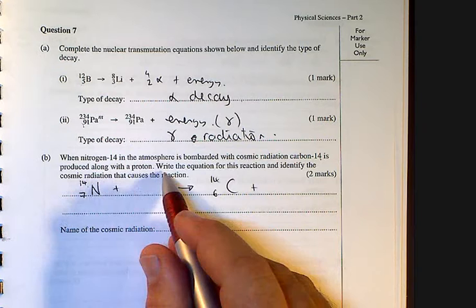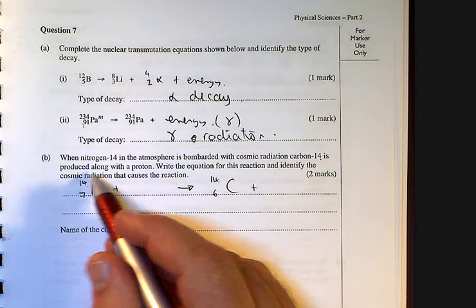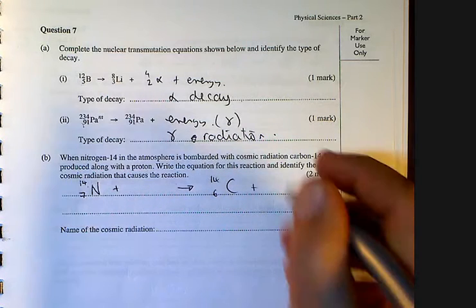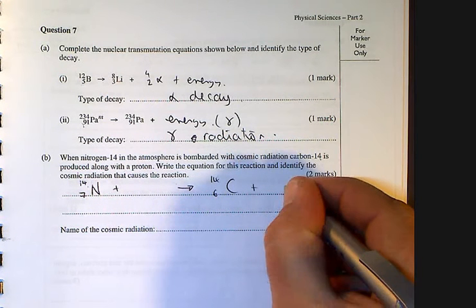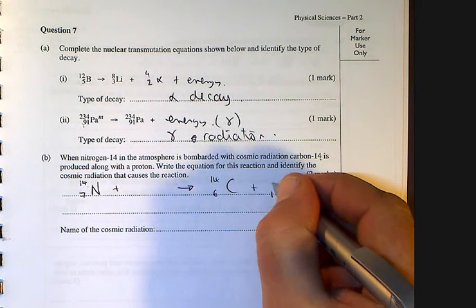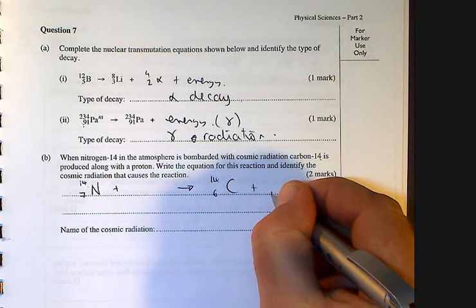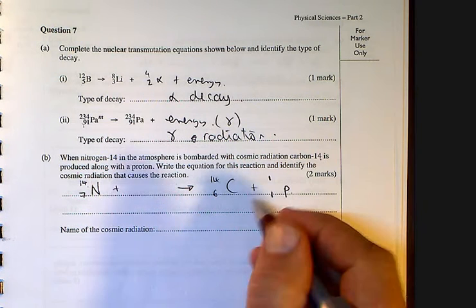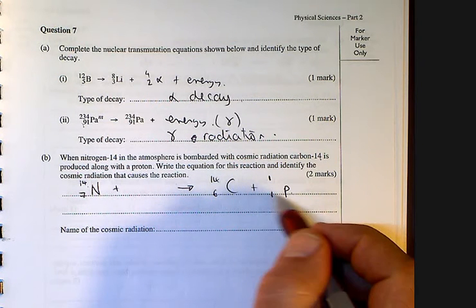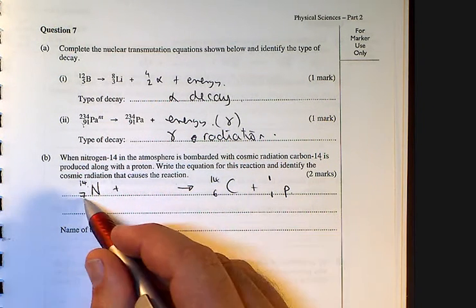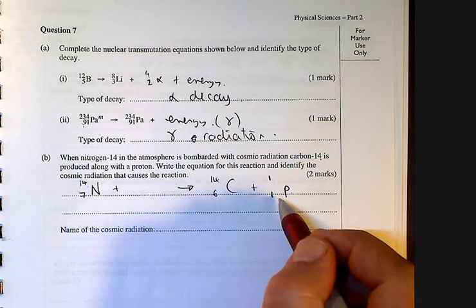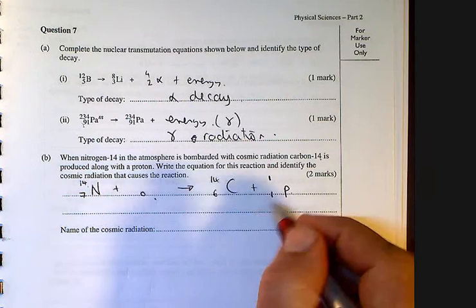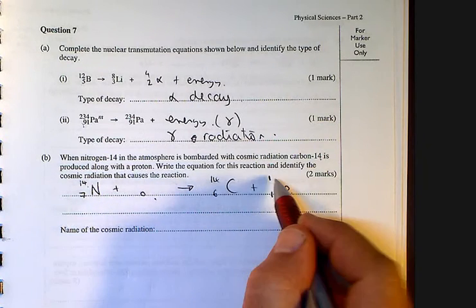Write the equation of this reaction, identify the cosmic ray. So what else is there? Producing a proton, and a proton is going to have a mass of 1. It's going to have 1 proton there, and the mass is going to be 1. So that's what's going to happen there. So what we need to do is work out what's going to make these up. We have to make these balanced. 7 and 7, so it's going to have a 0, and 14 to 15 here, so it's going to have 1 up there.